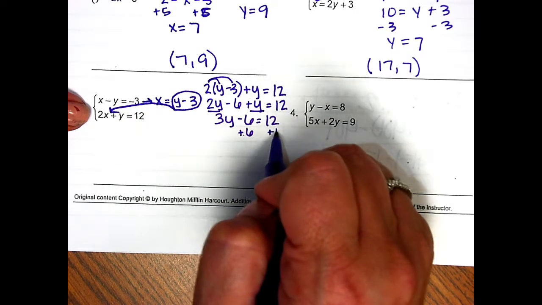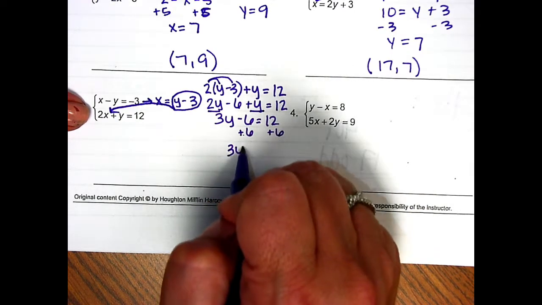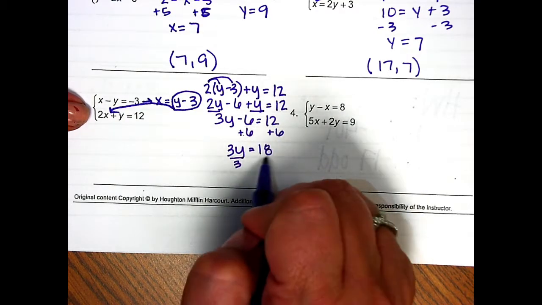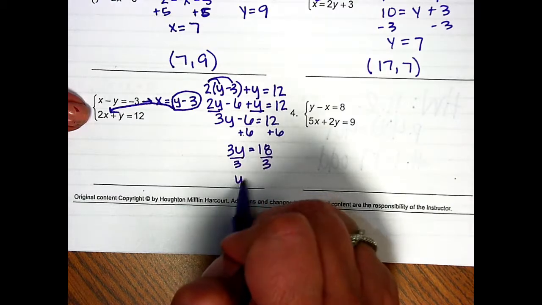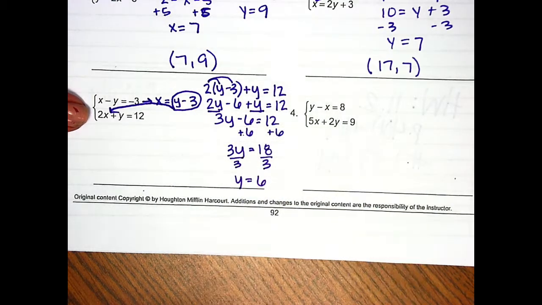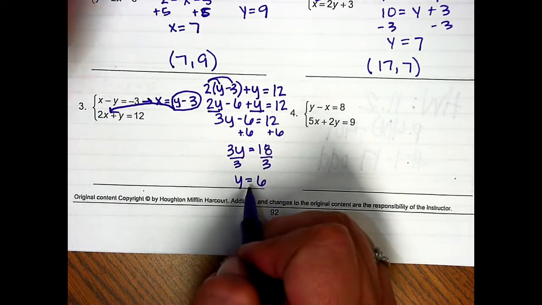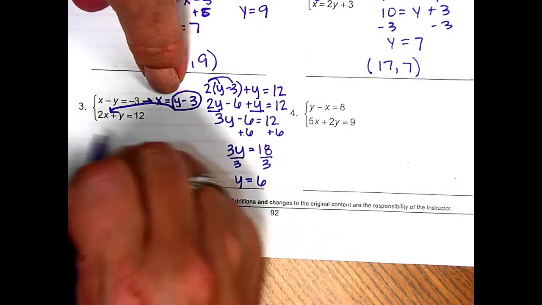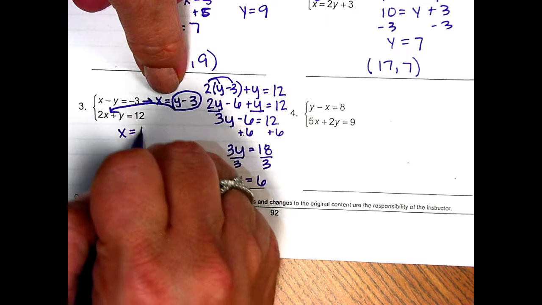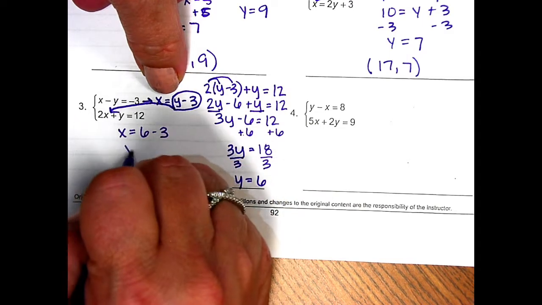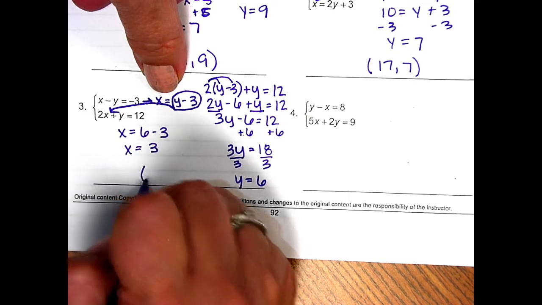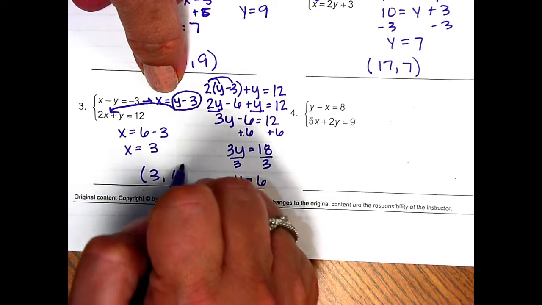Add 6. So 3y equals 18. And finally I'm going to divide by 3. So y equals 6. I'm going to take that and plug it into the equation that I solved for the variable. So x equals 6 minus 3. X equals 3. So my answer is the ordered pair 3, 6.